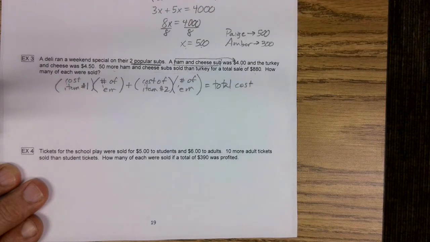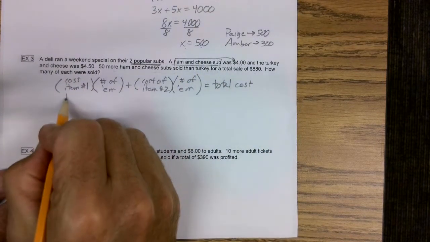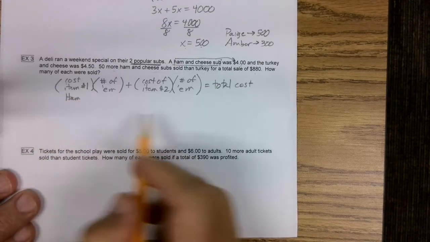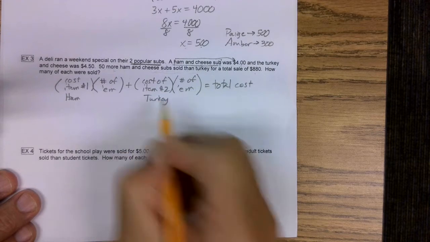And now we can break things down. We're organizing things. See how I boxed up ham and cheese? So I'm going to go ham and cheese, and the other one's turkey and cheese, just to get my brain organized.